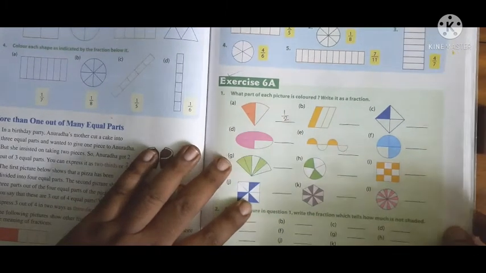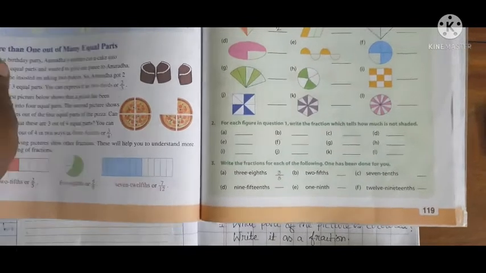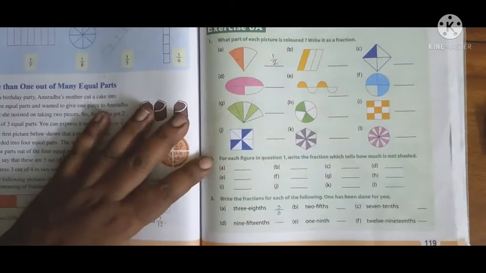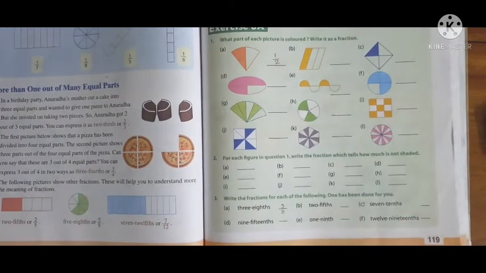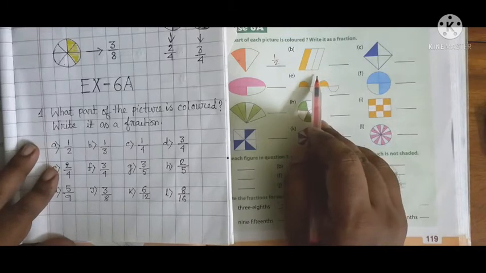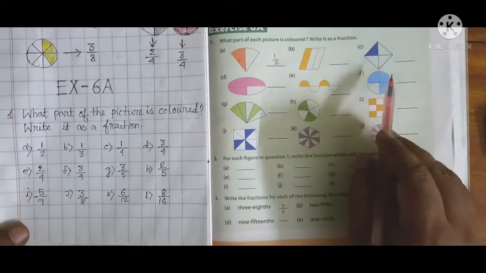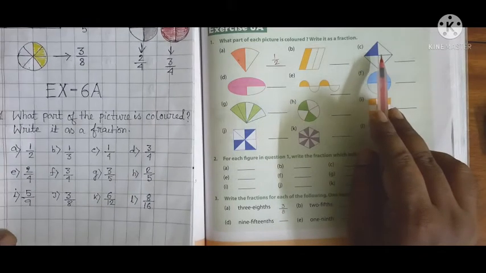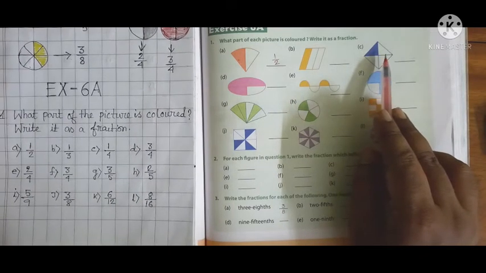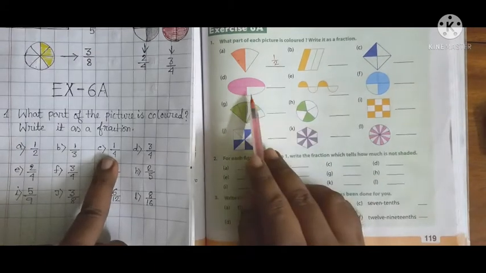Next, here there are three parts and one part is colored, so its answer is 1/3. And next, here one part is colored out of 4, so it will be 1 by 4.